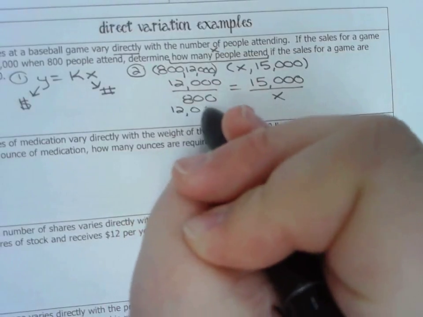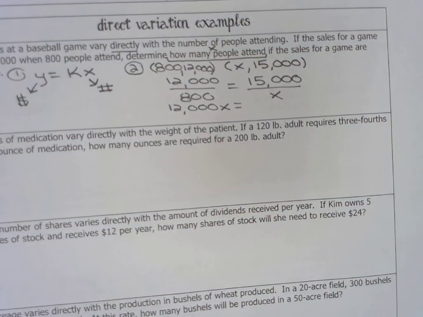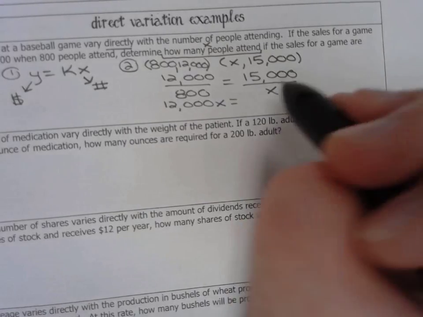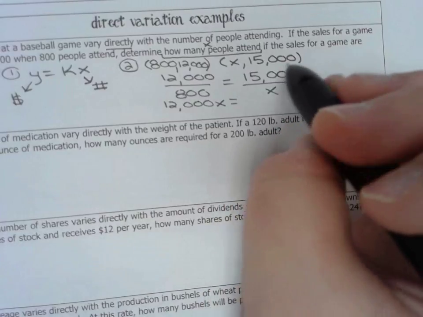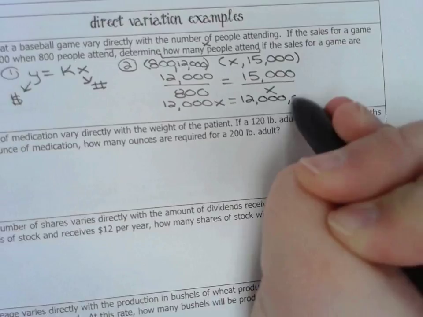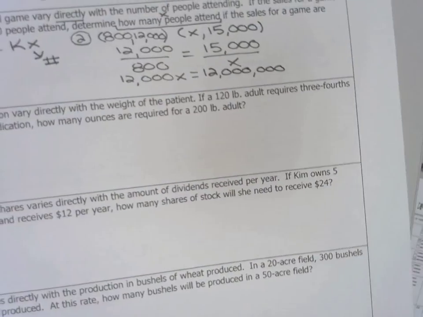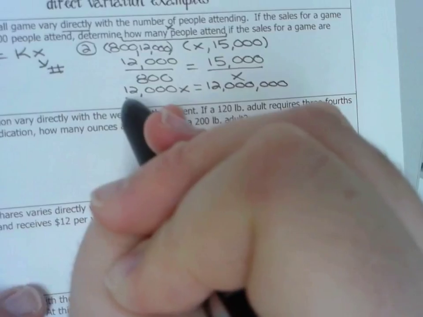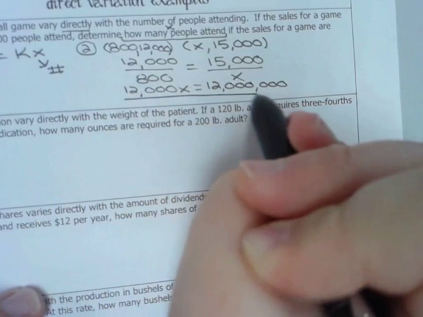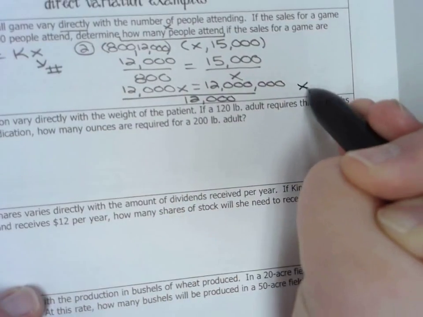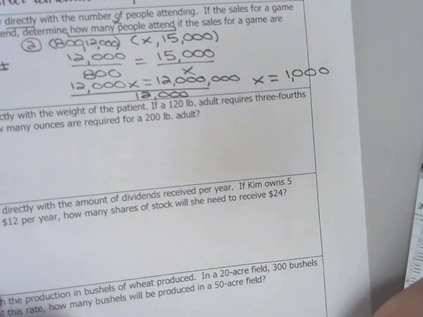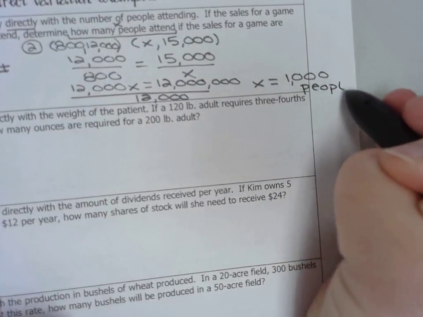How do I solve a proportion? So 12,000x equals, use a calculator, 800 times 15,000. Plug in your calculator. How many zeros are there? Okay, 6. So 12 million. How do I solve for x? You know how to solve for x. You divide. Yep, divide by 12,000. So x is 1,000. What? Label it. X represented what? People. So 1,000 people. Make sure you label it 1,000 people.